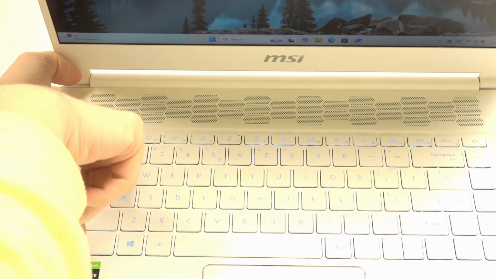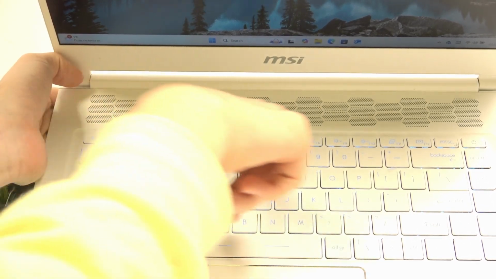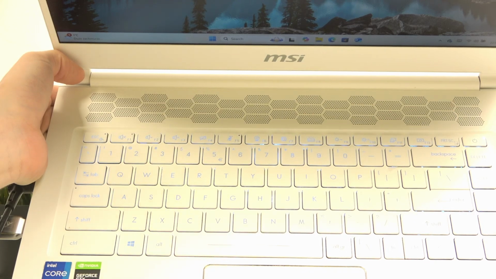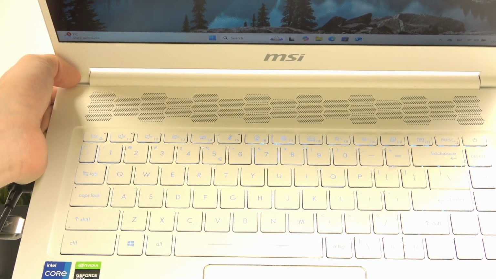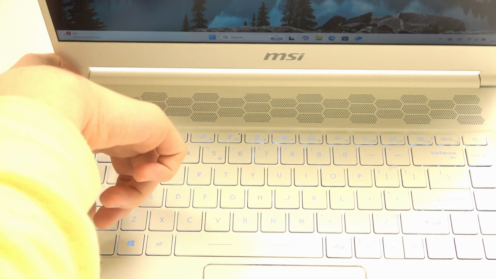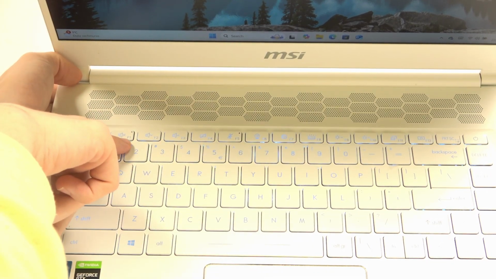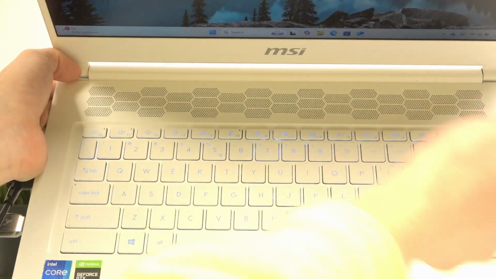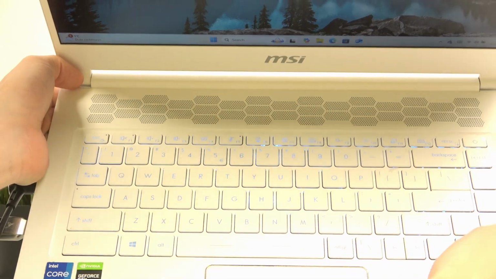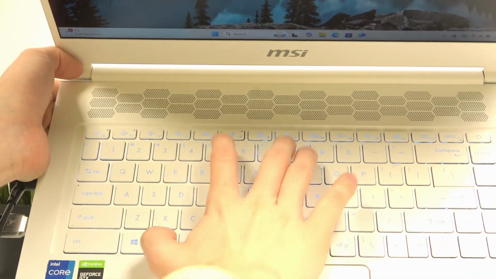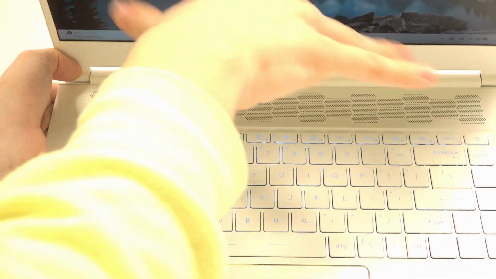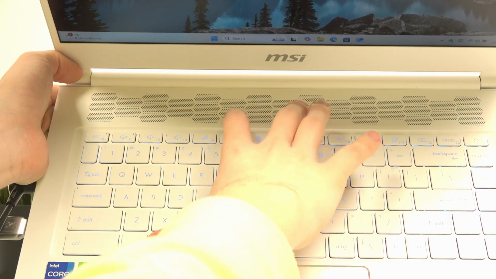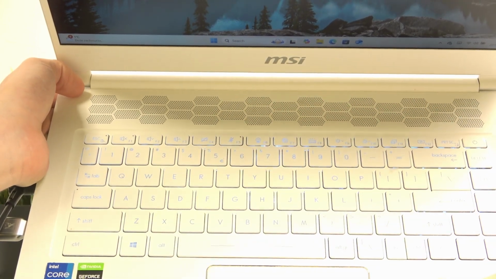So the F1, F2, F3, F4 and all of that, it has an assigned action in the system and they may be really different. For some apps, the F1 will be opening help, the F11 will be opening full screen and all of that. If you press Alt and F4, you close an app, or if you don't have any app opened on the screen, then if you click on Alt F4, you can shut down the system with it.